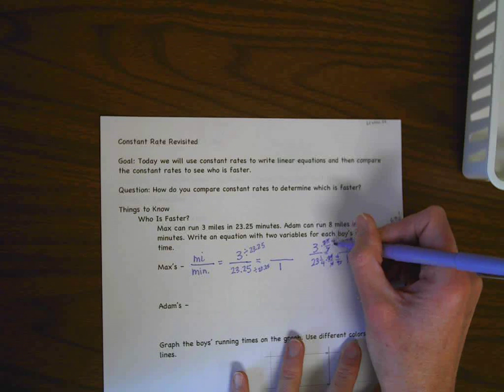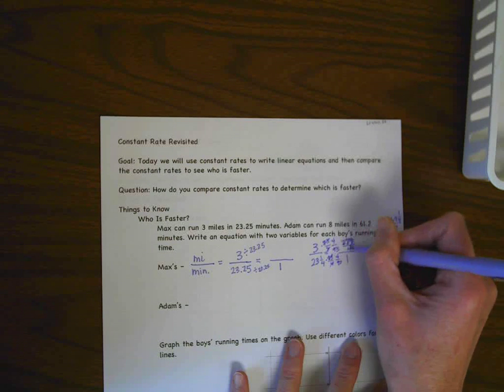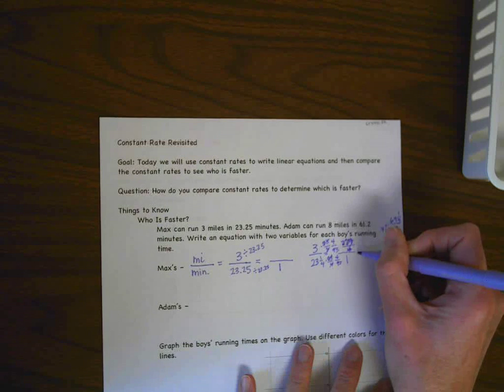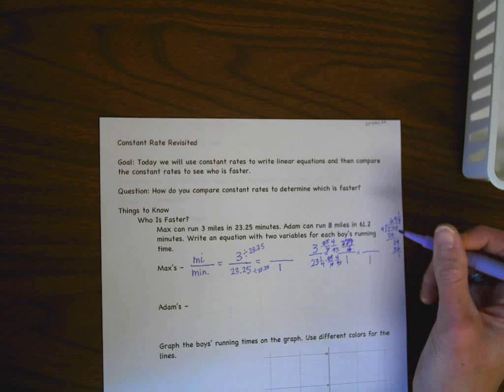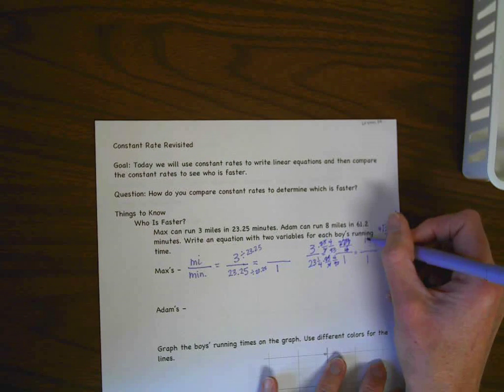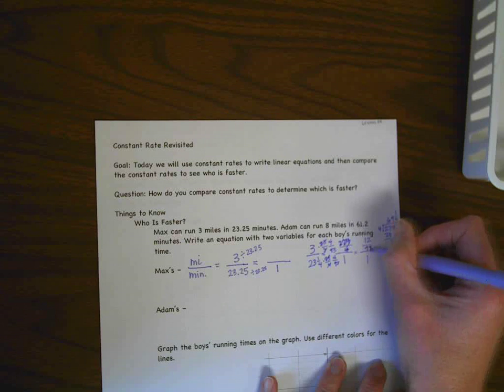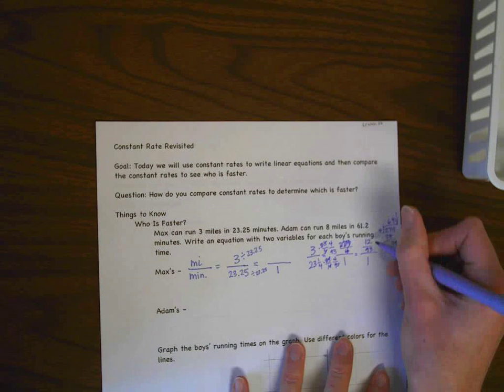There we go. See, even Mrs. Nelson gets thinking too fast. Okay, so let's try that again because we got the exact same answer. Let's try it again. So 3 times 4 is 12 and 93. There we go, that looks much better.